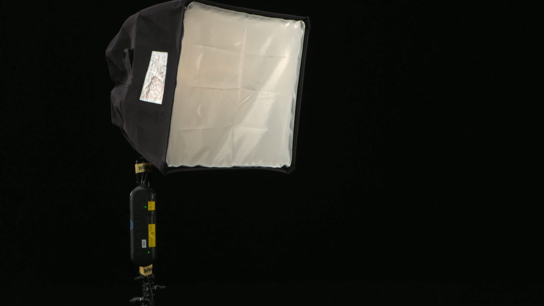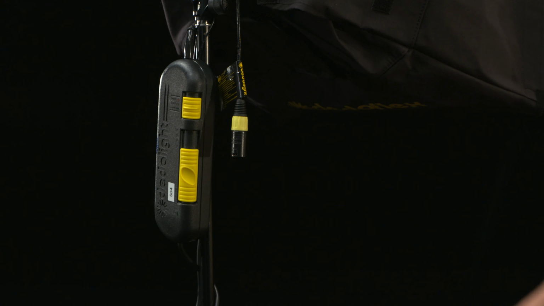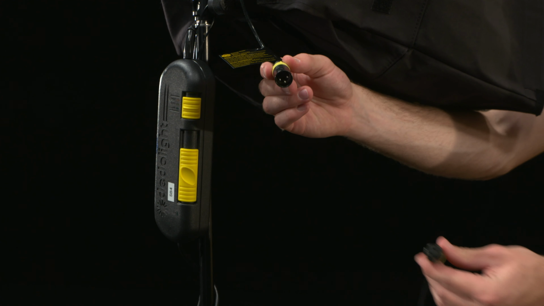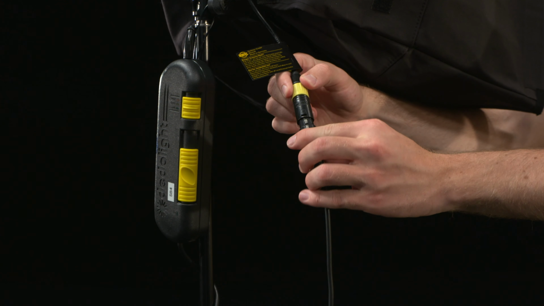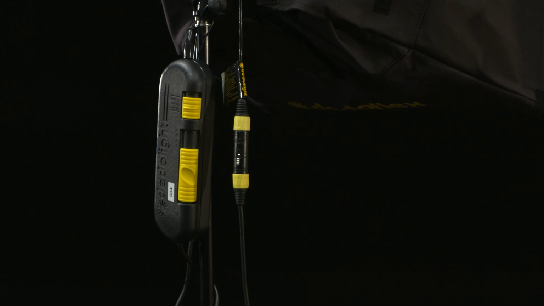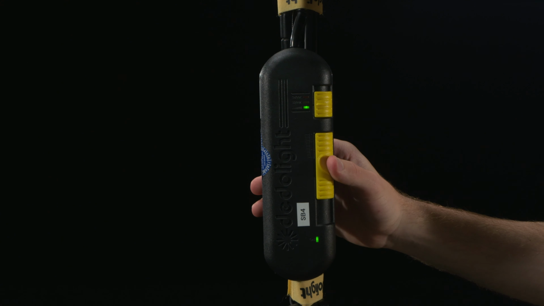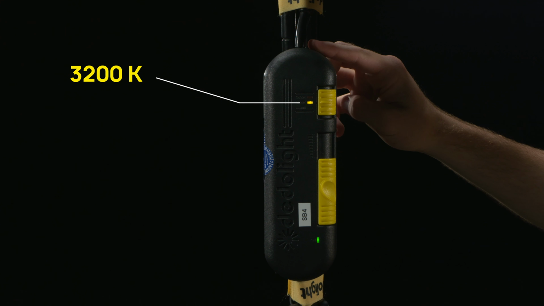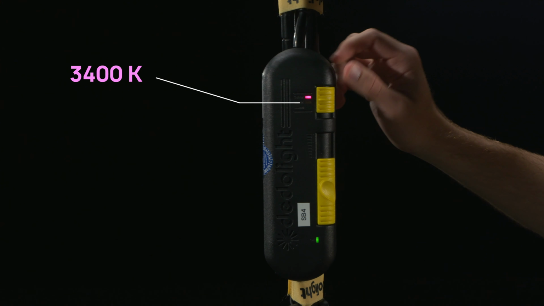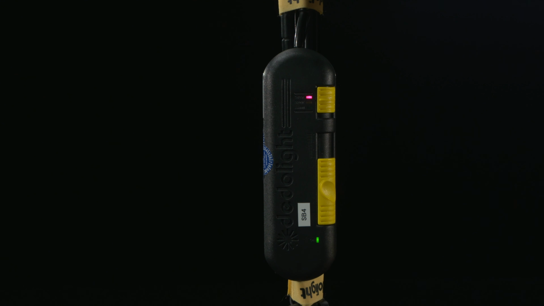The Dedolight softbox is a different light which provides a softer light than the normal Dedolight. To get started, connect the cable. You can switch between three different modes: variable light output with varying color temperature, 3200 Kelvin or 3400 Kelvin, both at a fixed output.